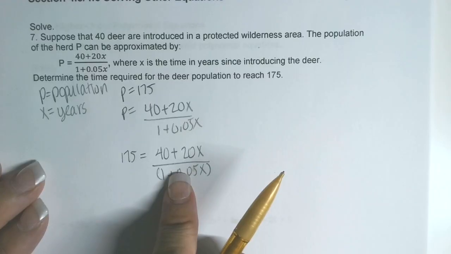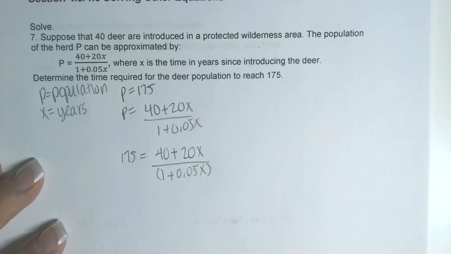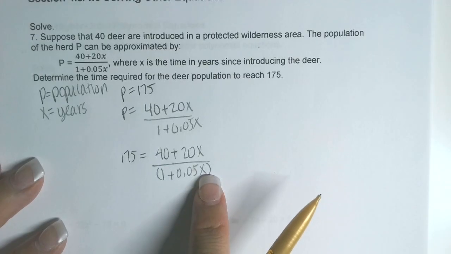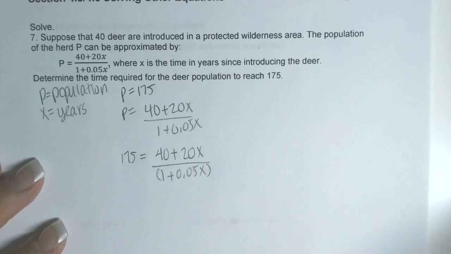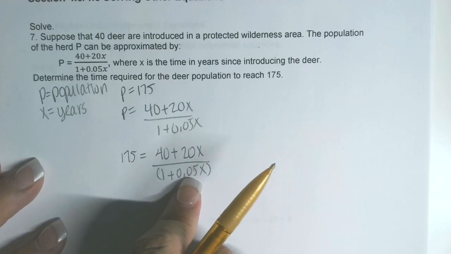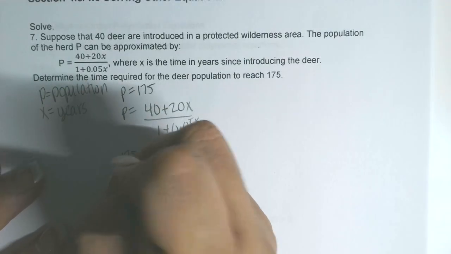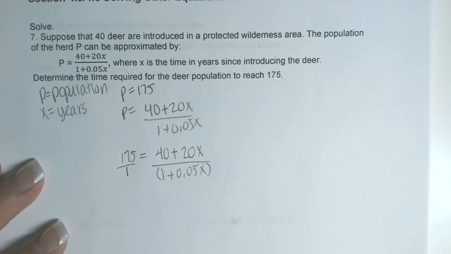On the last assignment, you had everything in parentheses already. When they were denominators and you had a binomial, in this case, you have to put it into parentheses and then you're going to cross multiply.